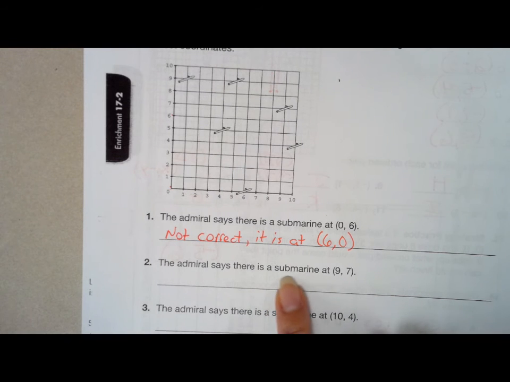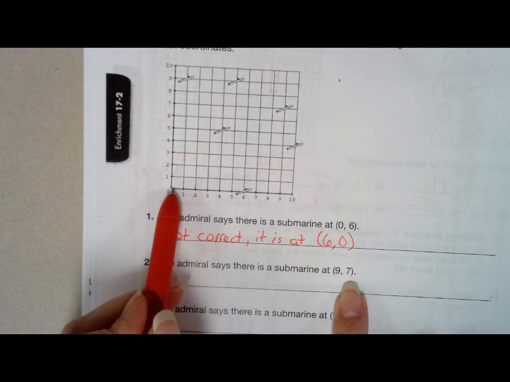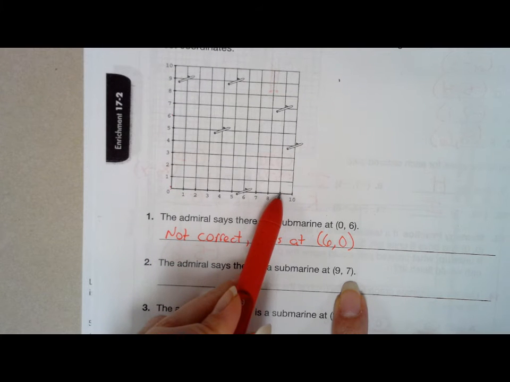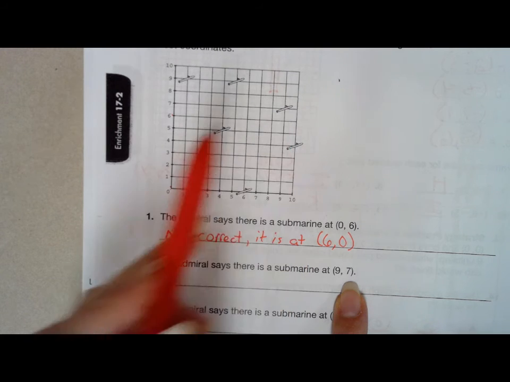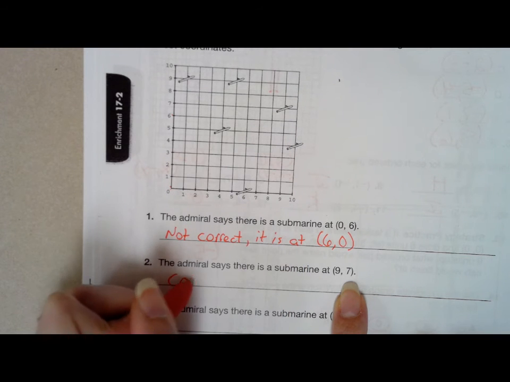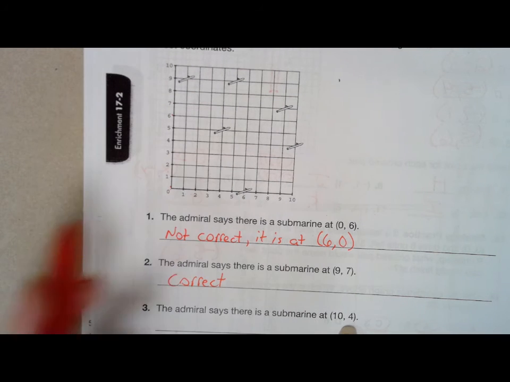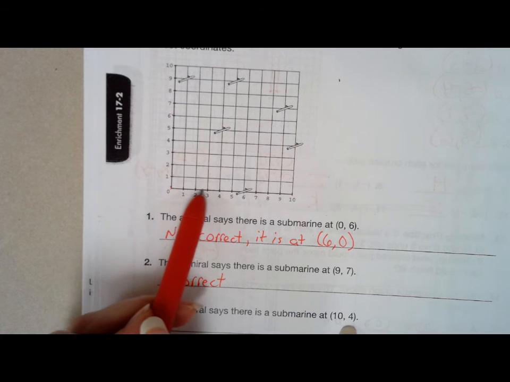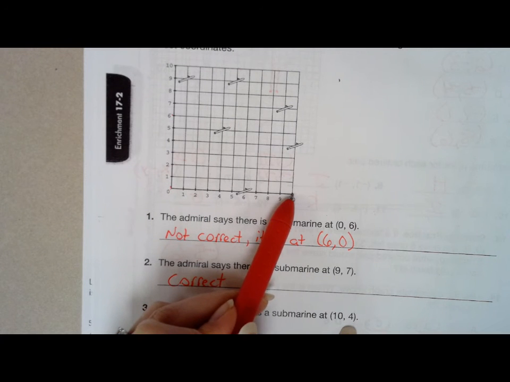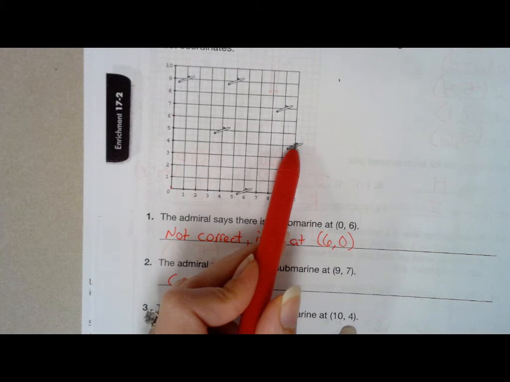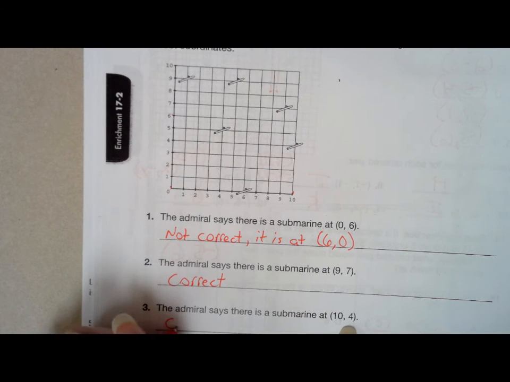The admiral says there is a submarine at 9,7. So we're going to go 9 to the right. We always go right and left first. 7 up. That is correct. There is one there. Number 3, the admiral says there is a submarine at 10,4. So we're going to go to the right 10, up 4. There is a submarine there, so that is correct.